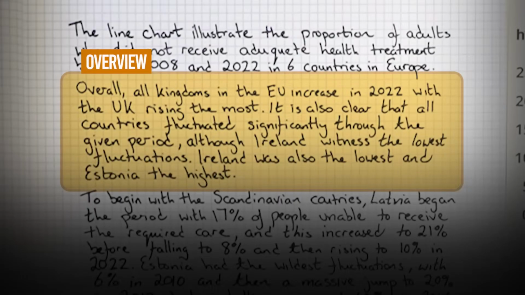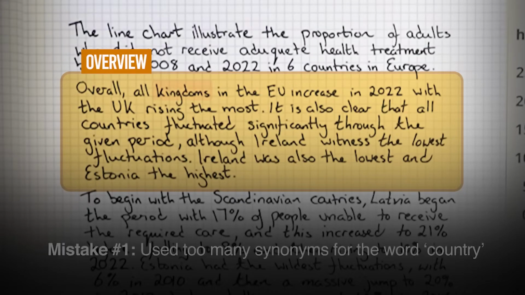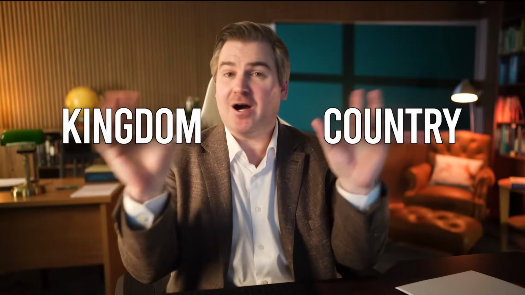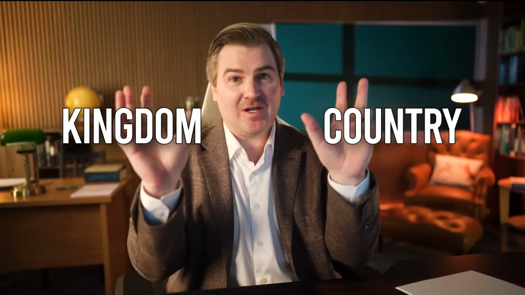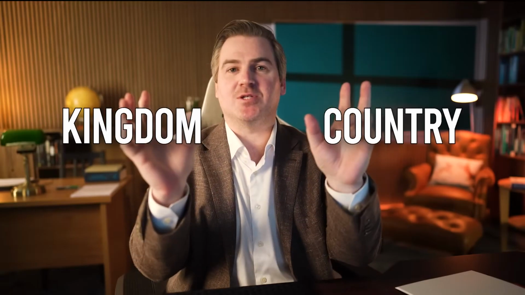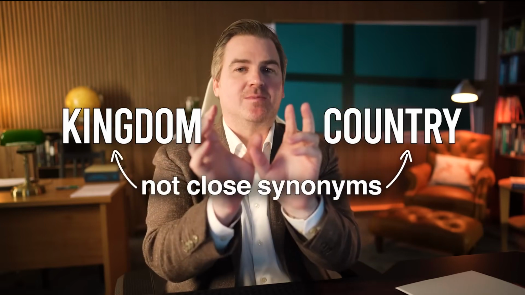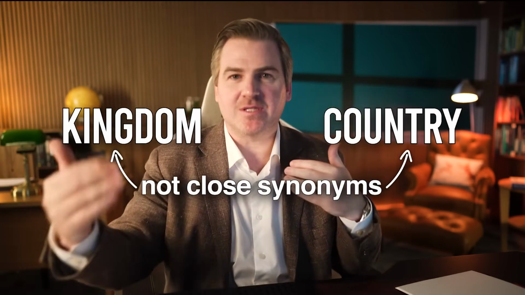"So overall, all kingdoms in the EU." So straight away, the student has made two key mistakes. Number one, they're trying to use too many synonyms for the word country, and they've included the word kingdom. Kingdom and country are synonyms. If you look in a thesaurus, you will see them next to each other, but they don't mean the same thing. They're not close synonyms. So it is actually inaccurate to use that.